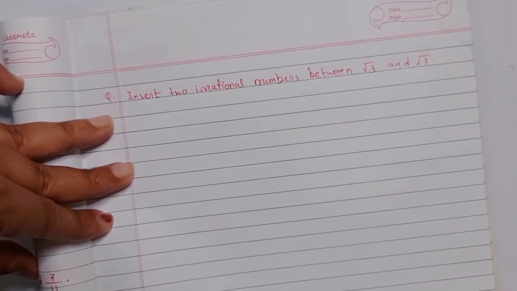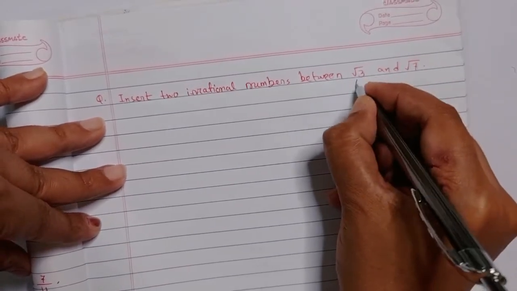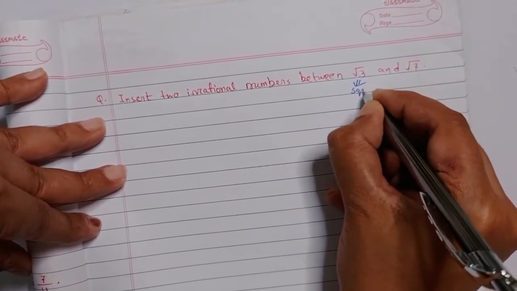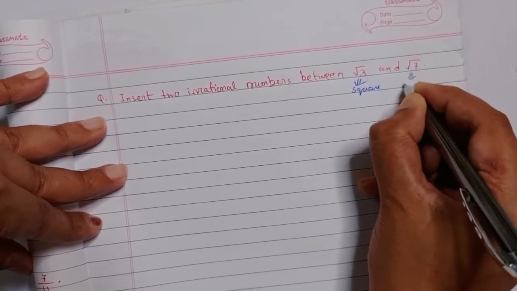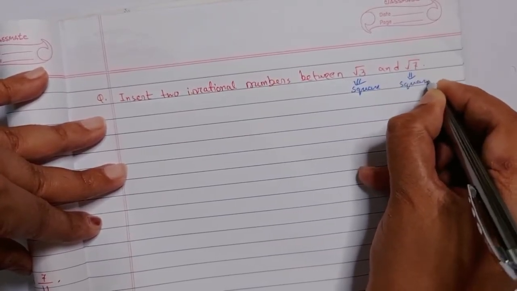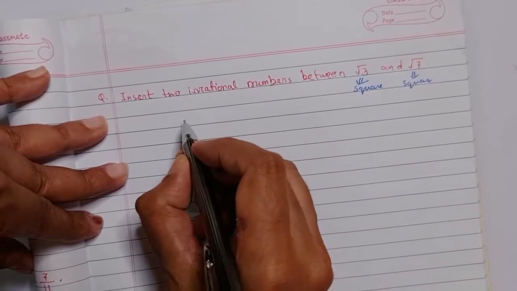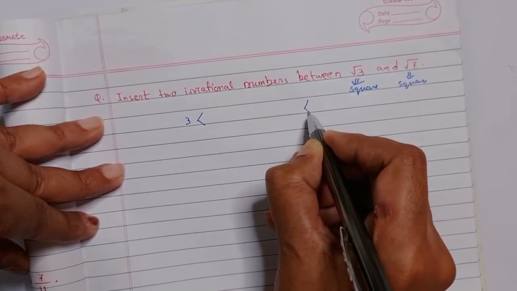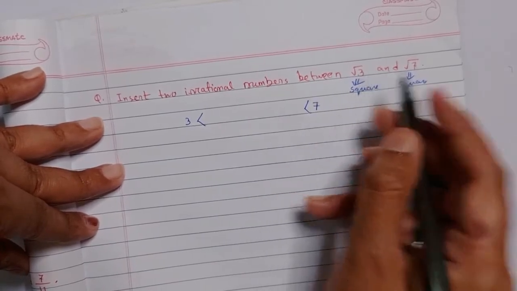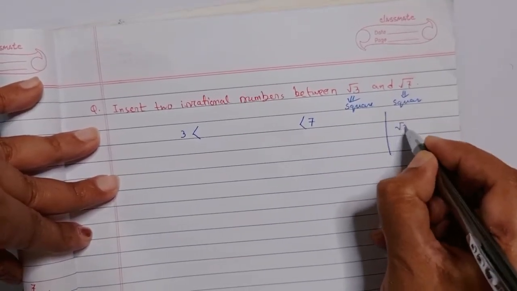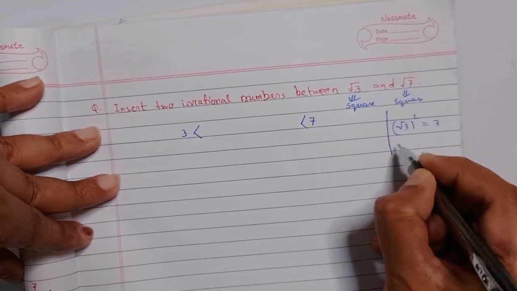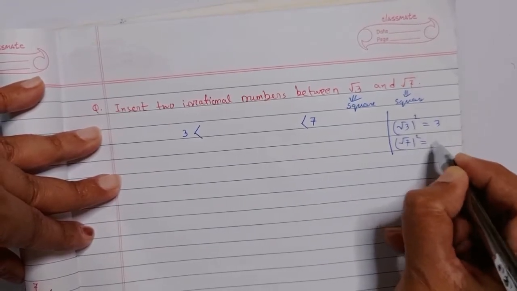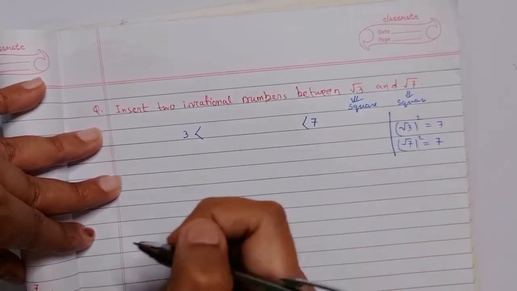So what have we learned? All you need to do is first square this number and this number also. Now what is the square of root 3? You know that already, it is 3. And what is the square of root 7? You also know that it is 7, because root 3's whole square is 3 and root 7's whole square is 7.